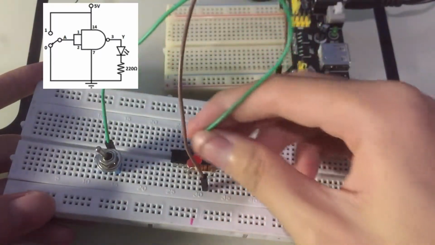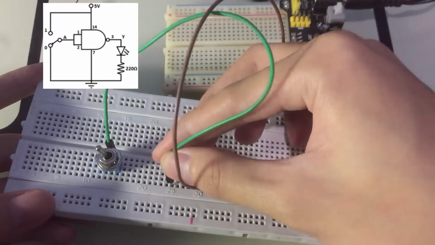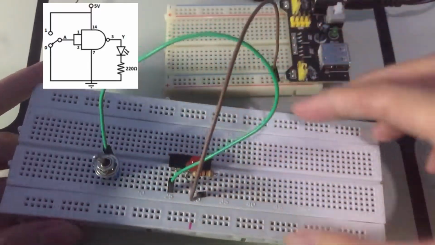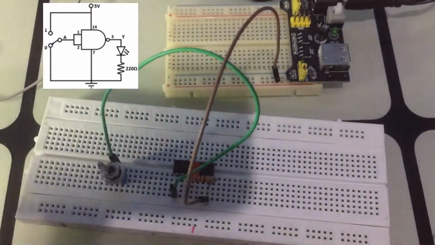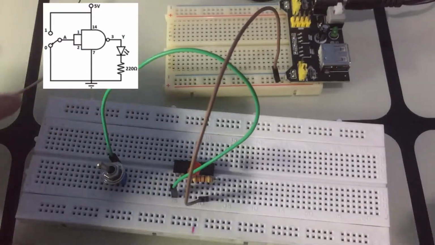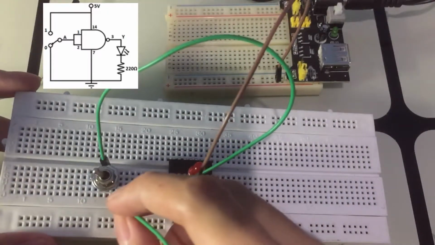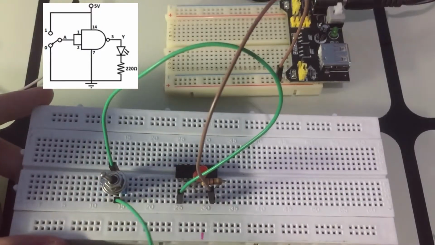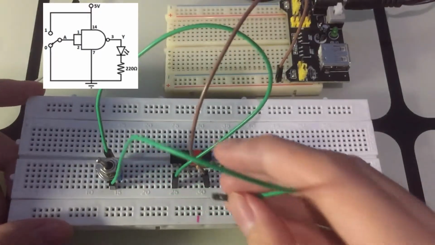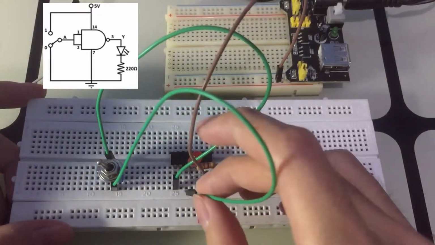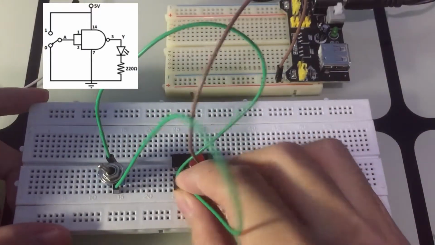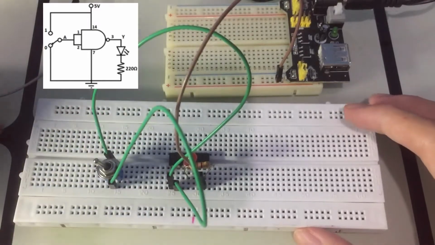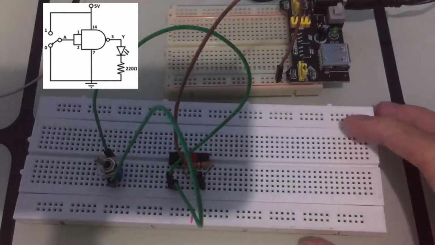And then we will connect it to the number 1 pin of our IC, and then in the other side of our switch, same pin, middle pin, and we will connect it to the second pin of our IC. So yan.